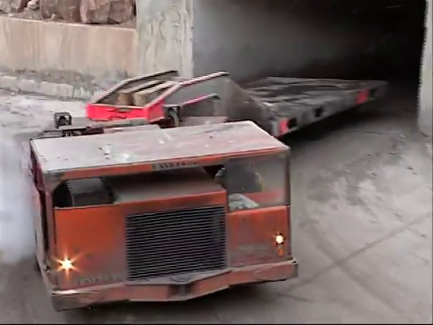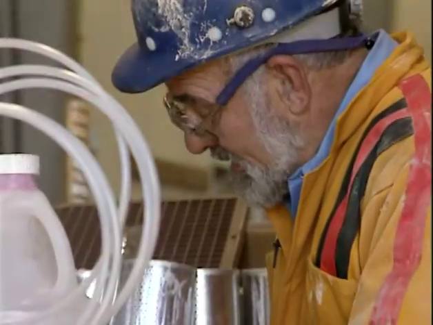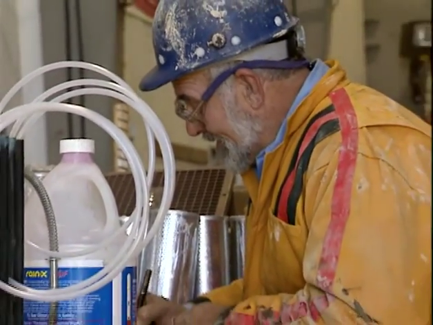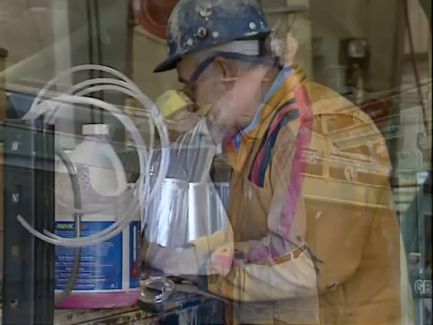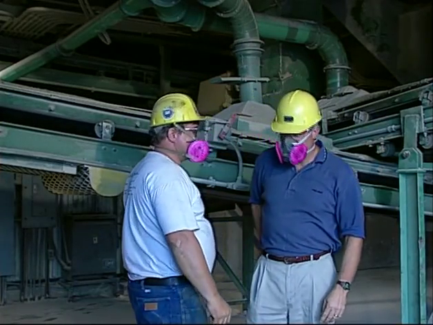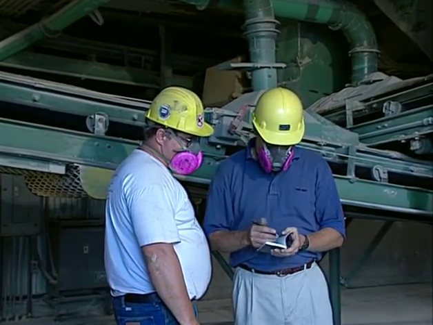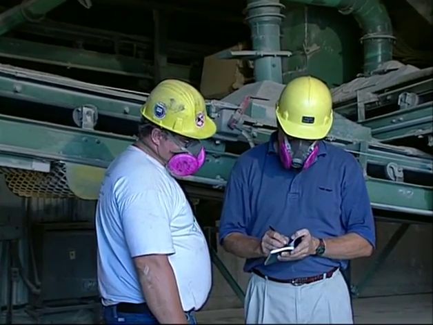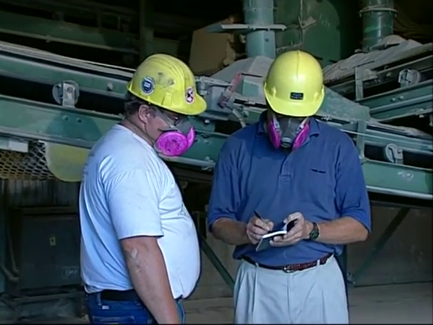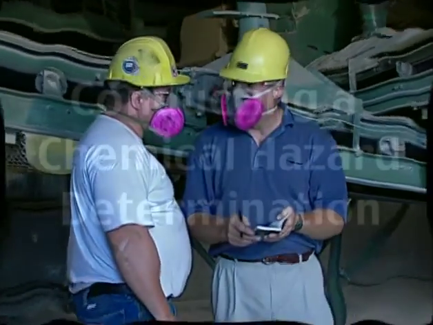HazCom is an information and training standard. It requires you to know about the chemicals at your mine and to tell miners about the risks associated with exposure to them, the methods you use to control exposure, and the safety measures to take. The inventory of mine chemicals is an important first step toward cataloging mine hazards and informing your employees about them.